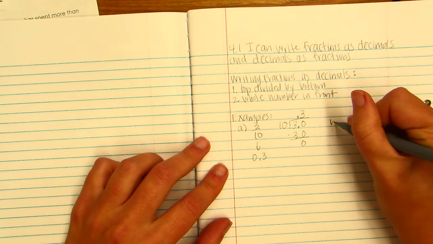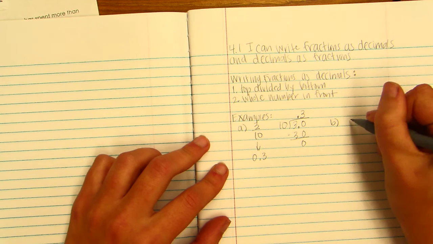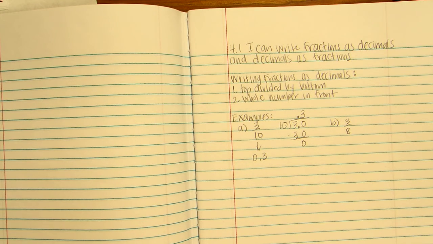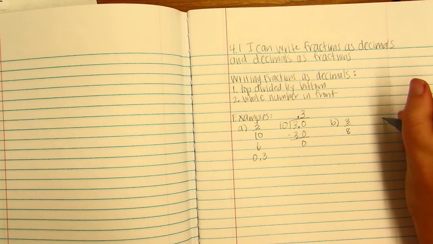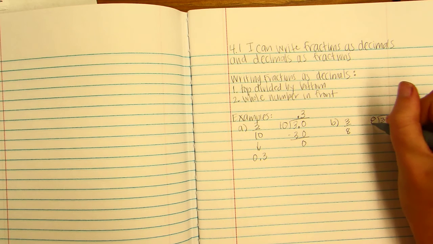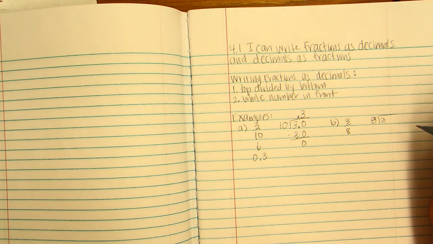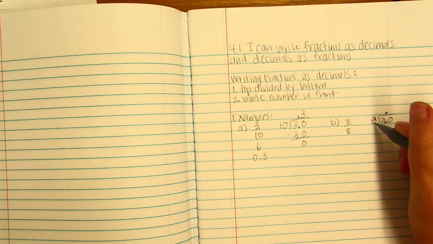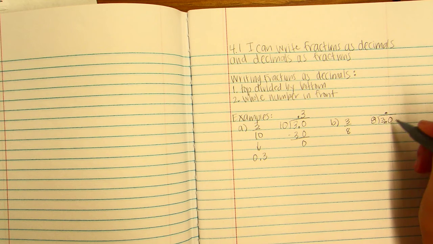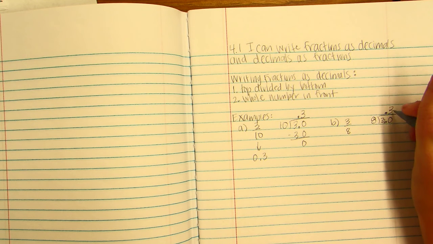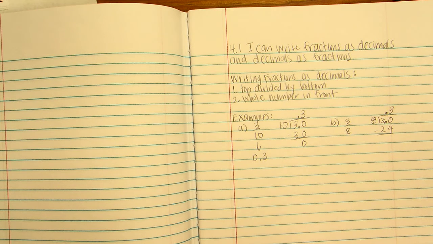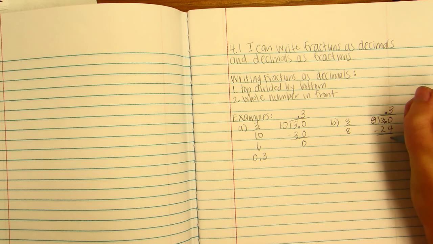For my next example, I'm going to do 3/8. Again, I'm going to do top divided by bottom. 8 will not go into 3, so I'll add a decimal and a 0 and a decimal above. 8 goes into 30 3 times. 3 times 8 is 24. 30 minus 24 is 6.